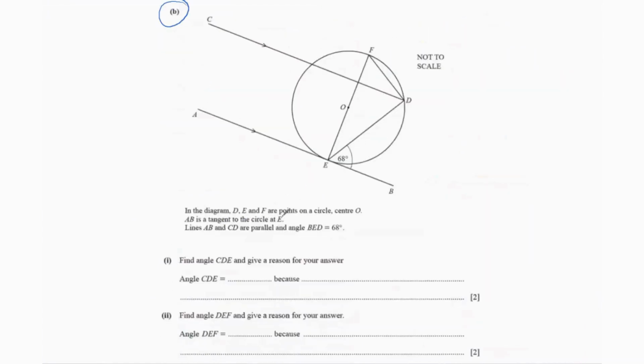Then this one, in the diagram, D, E, F are points on a circle with center O. AB is a tangent to the circle at E. Lines AB and CD are parallel and angle BED is 68 degrees. So if they are parallel, this is also going to be 68. And we know that this is the diameter FE. So the total angle FDE is going to be 90, which means FDC would be 90 minus 68, which is 22.